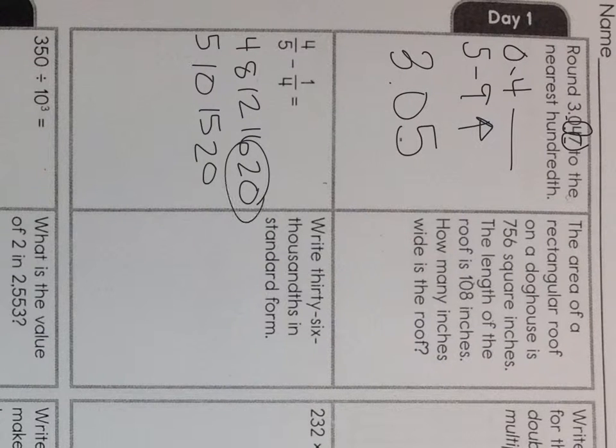So I'm just going to go ahead and list out my multiples of 4. Counting by 4s: 4, 8, 12, 16, 20. I'm going to go ahead and stop. Now I'm going to look at my 5s: 5, 10, 15, 20. So the smallest number that they both have as a multiple is 20. So we are going to change our denominator to 20 on both fractions so that our number on the bottom will match.